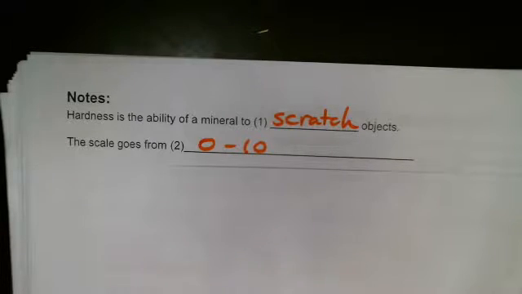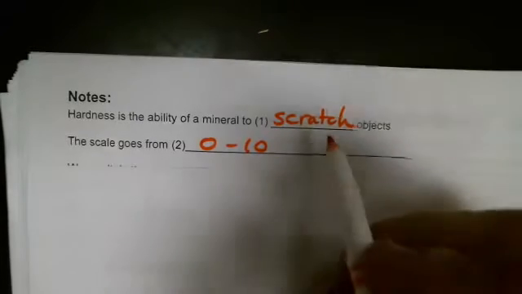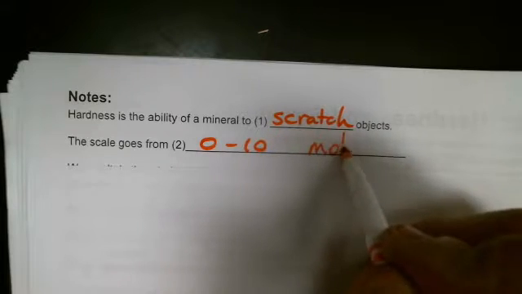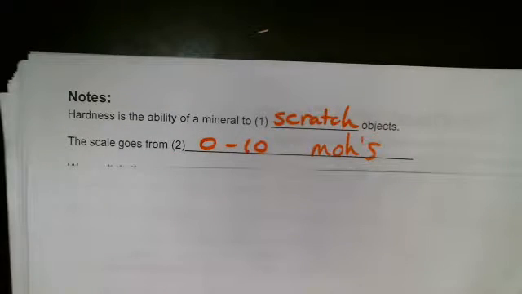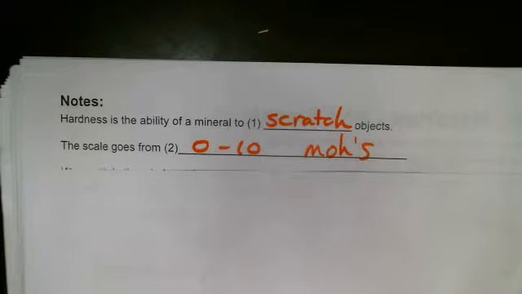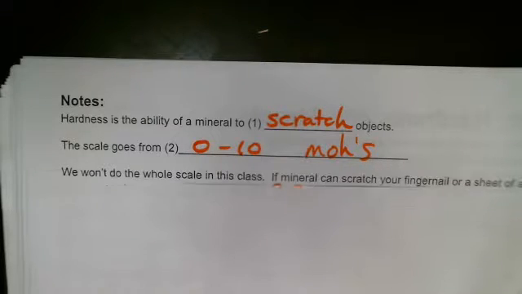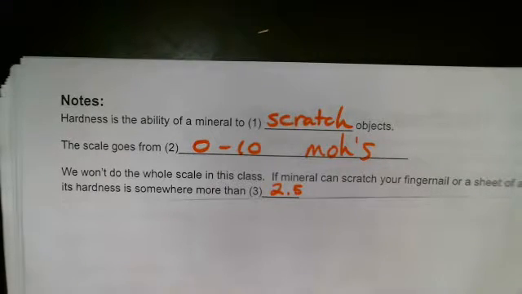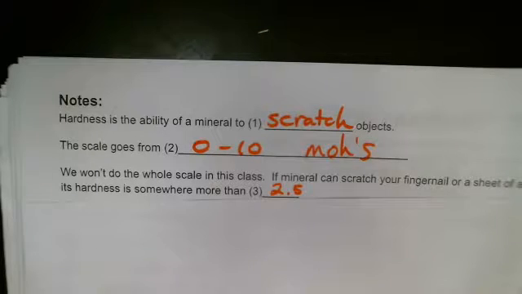The scale goes from 0 to 10, and it is called the Mohs hardness scale. M-O-H-S, Mohs scale. So there was apparently some kind of a geologist named Moh, and this was the scale that he developed. We won't do the whole scale in class, but we will do a few certain key numbers.